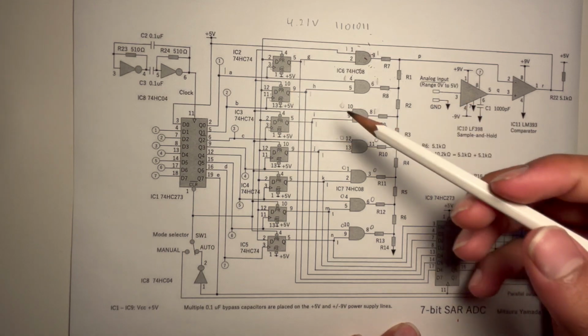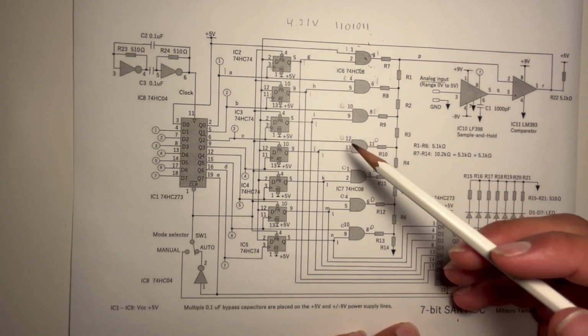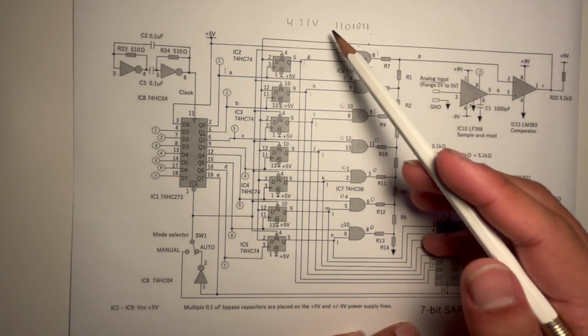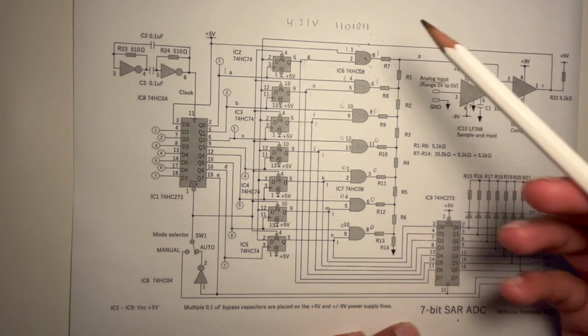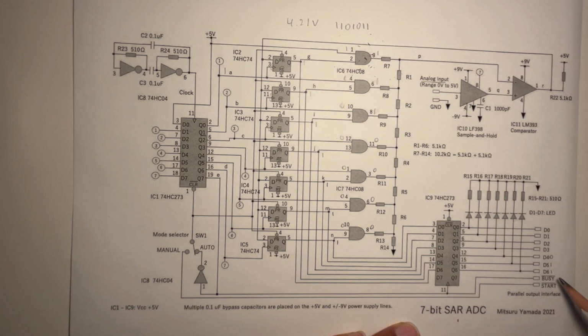And then, as we can see, the process is going to continue, and eventually what we do end up with is 1, 1, 0, 1, 0, 1, 1. We can see that we have the beginning of that, 1, 1, 0.